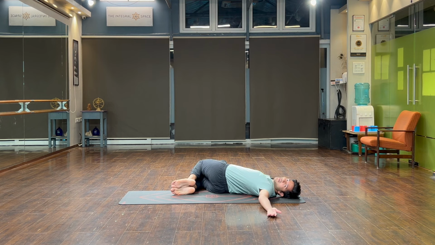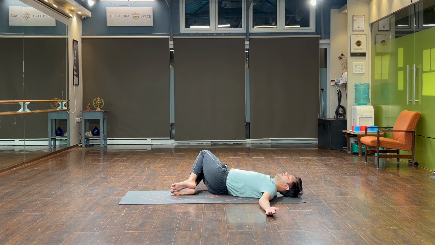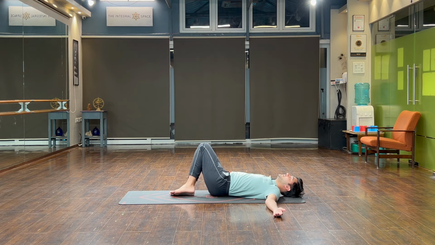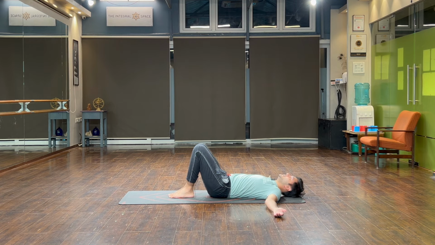Alright, breathe well. Let's hold for 1, 2, 3, 4, and 5. Very slowly and gently come back to the center and relax. Alright, and that was an excellent practice of Kati Asana. Okay, one of my favorites, and I hope you enjoyed it equally as much as I do.